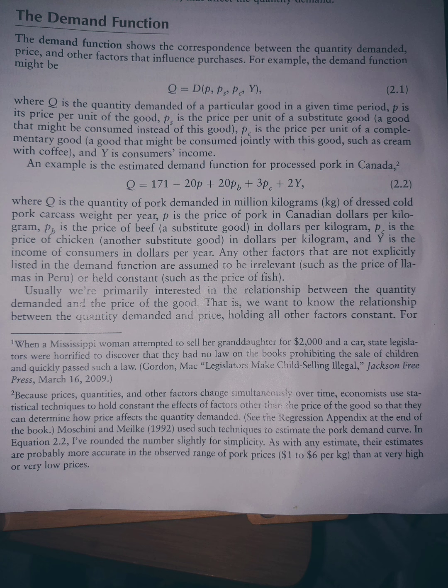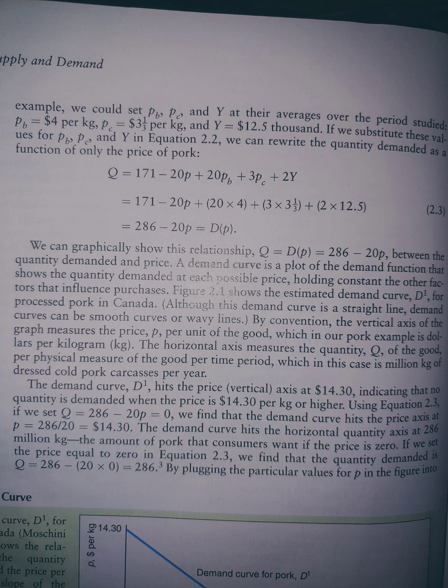Usually, we're primarily interested in the relationship between the quantity demanded and the price of the good. That is, we want to know the relationship between the quantity demanded and price, holding all other factors constant. For example, we could set P sub B, P sub C, and Y at their averages over the period sampled.